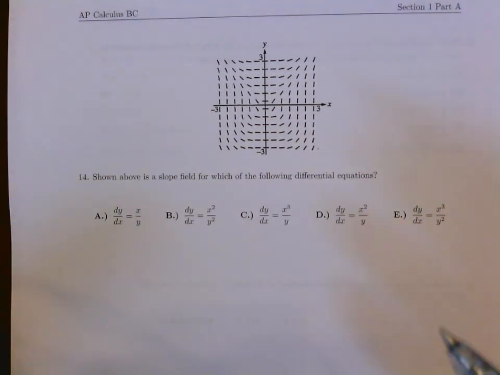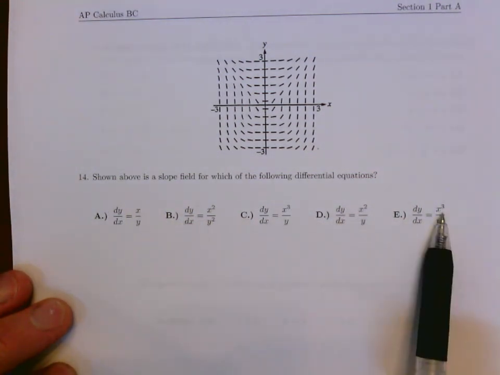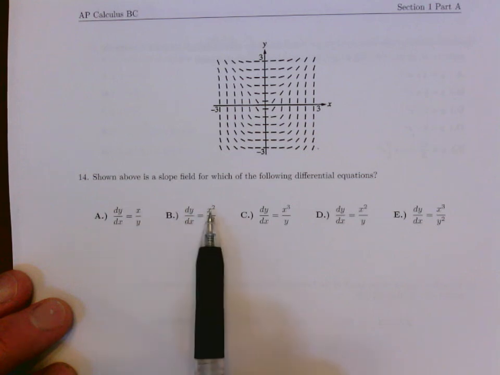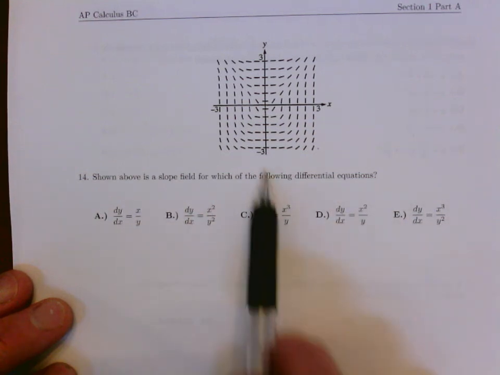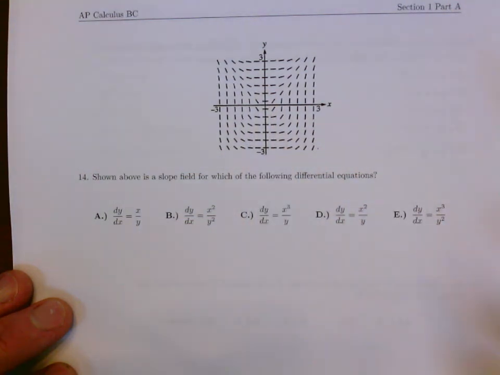The first thing I always do is ask what will make this thing equal to 0. If you notice, in each of these equations the only way to make it equal to 0 is when the numerator is equal to 0. So x equals 0, all the way through. x equal to 0 is right here, and as you can see, the slope is equal to 0. That doesn't really help us much, but once again, it's a thought process.